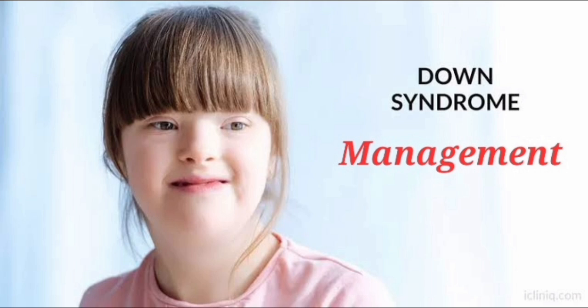So a patient comes with Down syndrome features, or a known case of Down syndrome. First, what do we do? I will assess the patient carefully. I'll take height and weight and plot them on a Down syndrome chart, revise his previous notes, and compare the chart with the previous year's chart.